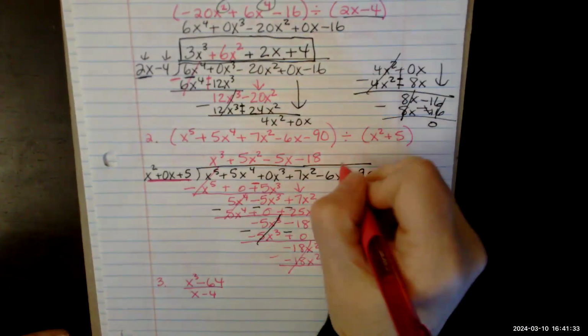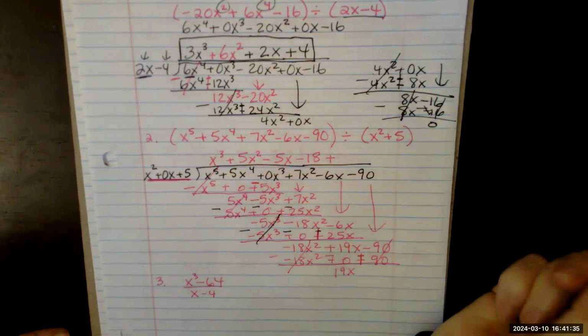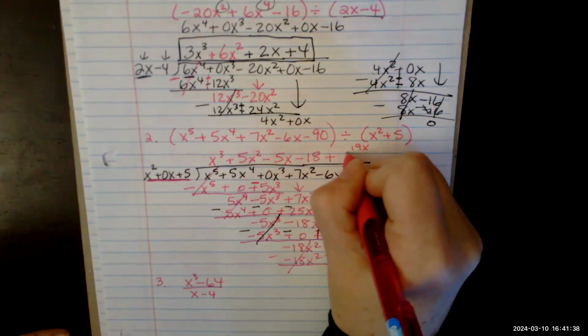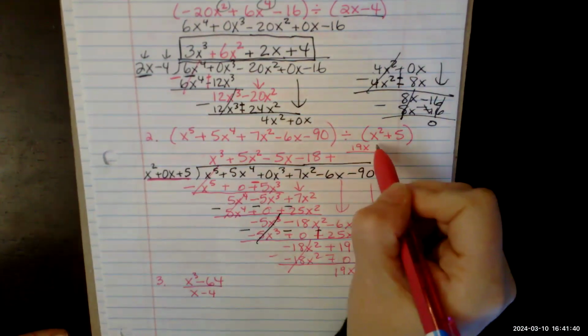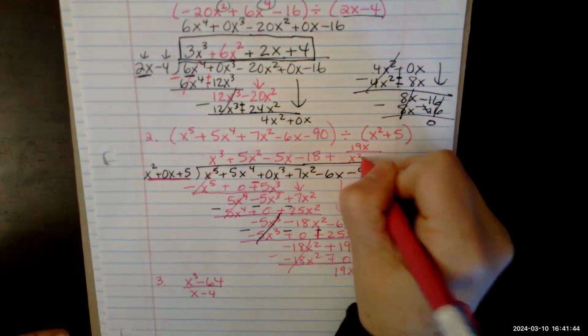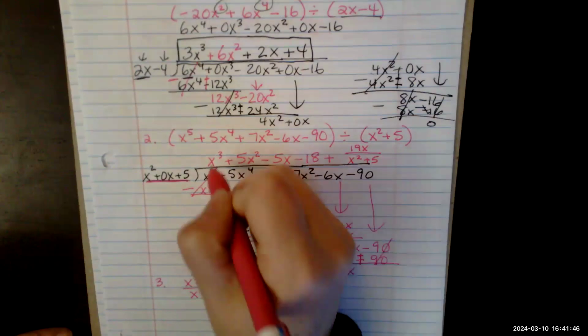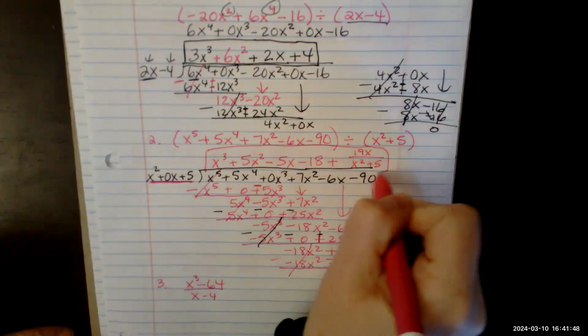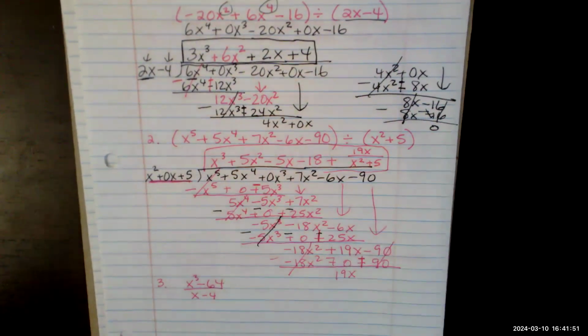So here's where we need to learn how to write a remainder. We just say plus. We make a fraction where we put the remainder on top and whatever we were dividing by on the bottom. So I'm just going to write x squared plus 5 because I don't need the 0 there. If you put it, it's fine. You just don't need it. So that's my final answer.